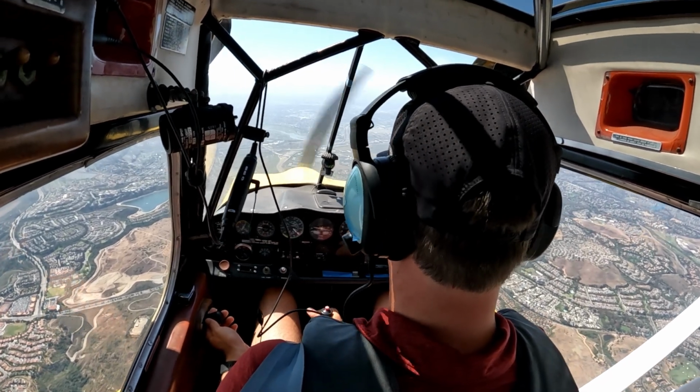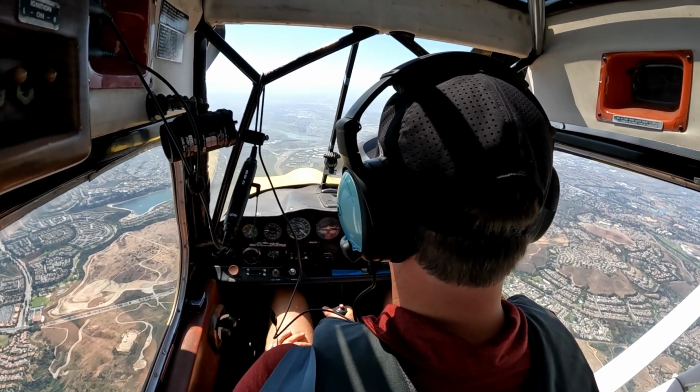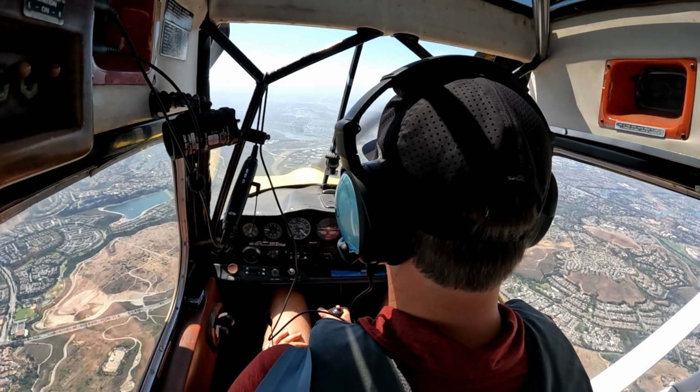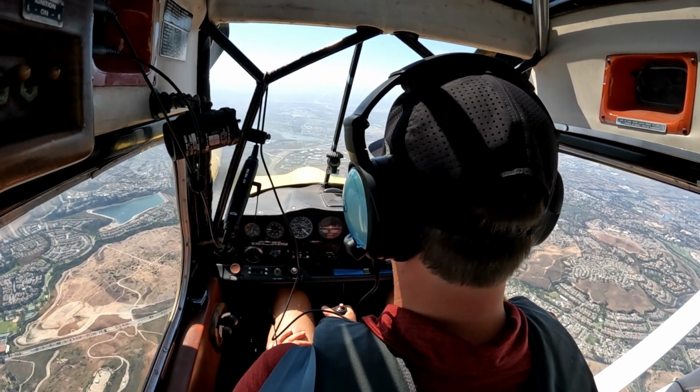Extend to upwind, and I'll call the bay. Same level in terms of traffic. 43 Papa, extending up, and we'll wait for your call. Traffic inside, 1 kilo Charlie. 1 kilo Charlie, thank you.